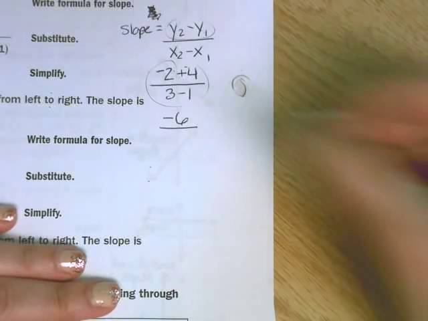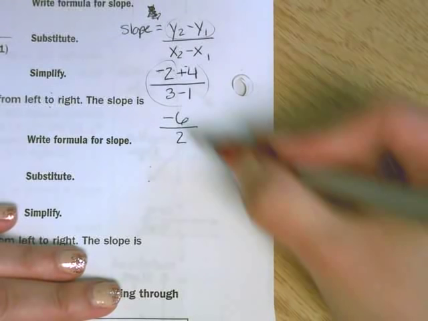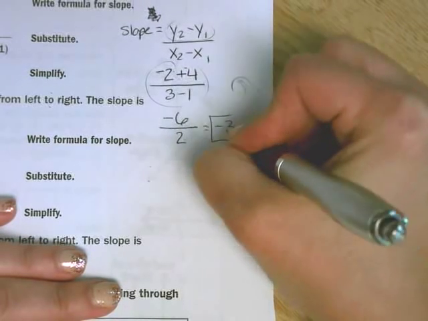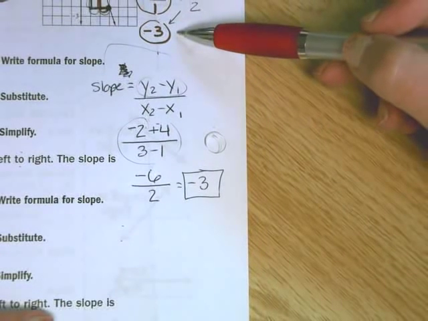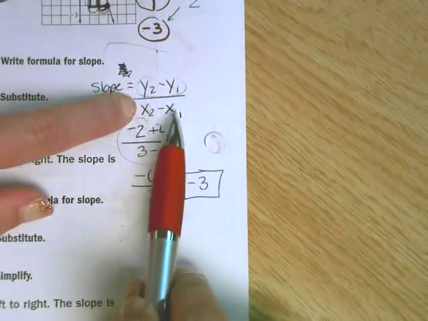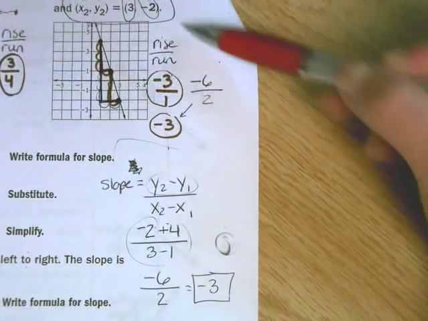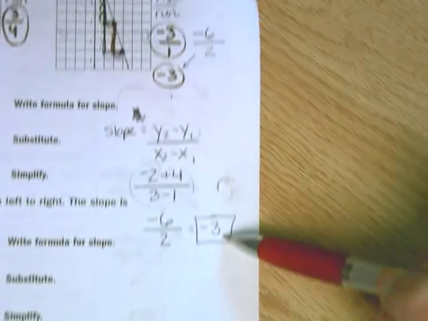On the bottom of this fraction, what's 3 minus 1? 2. What's -6 divided by 2? -3. And what was our slope of this line when we counted it ourselves? -3. So if you can get used to doing y minus y and x minus x, you don't have to even take the time to draw a coordinate plane and graph them and count. You can just subtract y minus y and x minus x and get the actual slope for that.